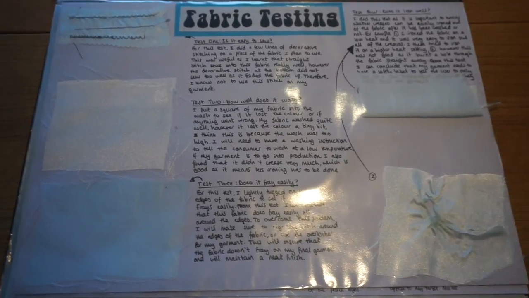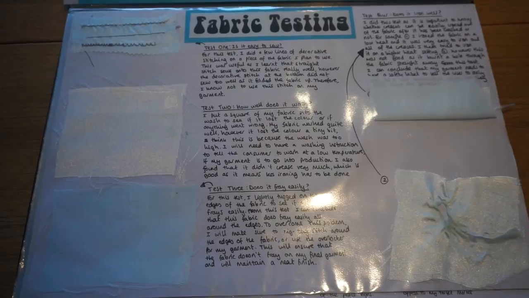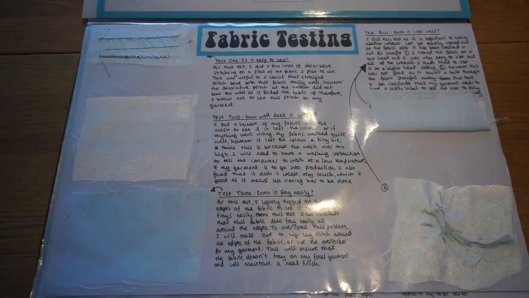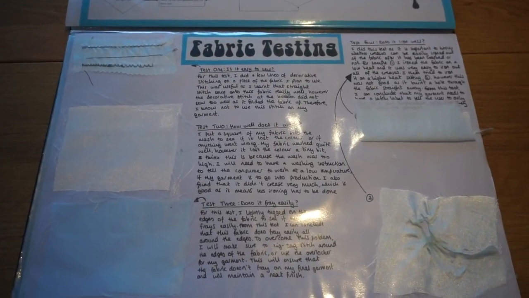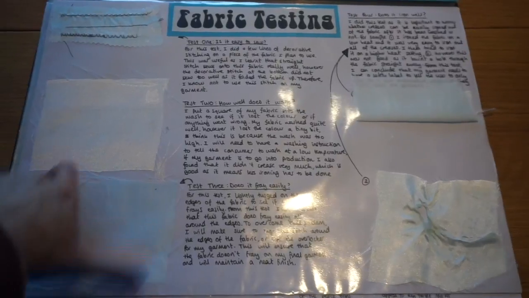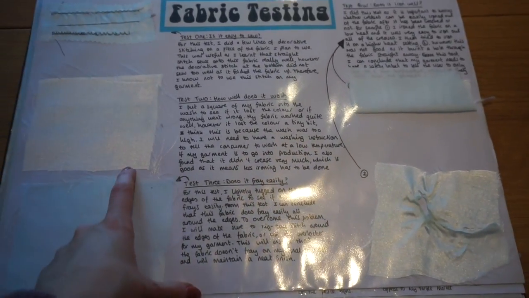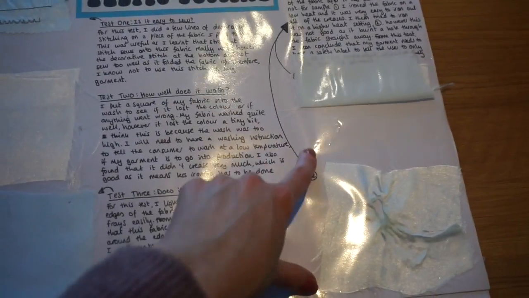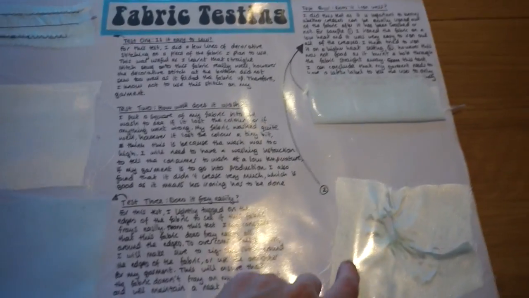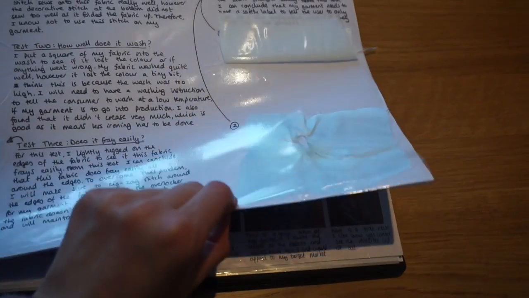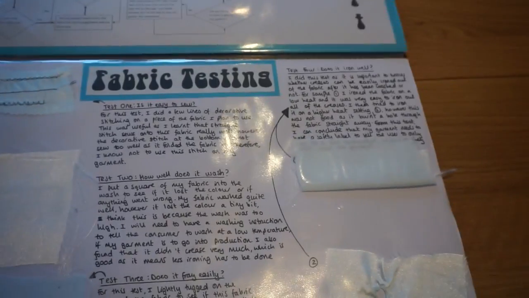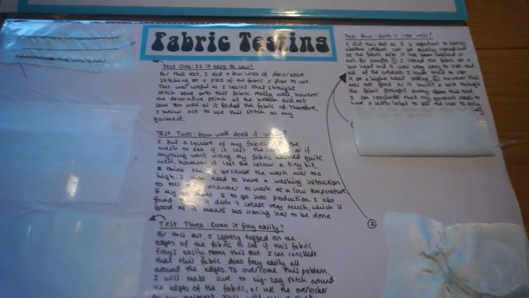Then I did some fabric testing. So I decided I wanted to use satin because it's not as expensive as silk, but it still has the same sort of effect. So it looks luxurious and it feels really nice and comfortable. So I tested how easy it was to sew, how easy it was to wash, if it frayed easily, if it ironed well. This was 2 versions of ironing. The first one I burnt a hole in because I had the iron on too hot, so then I tried it again and this one worked a lot better. So then I wrote about the fact that you can't have the iron on too hot with this garment.